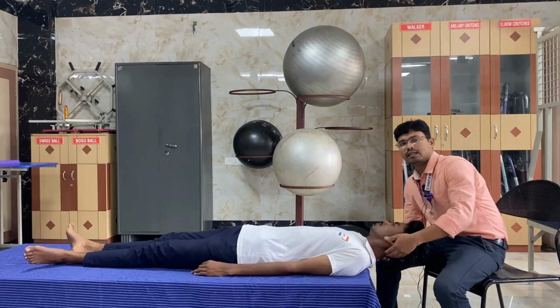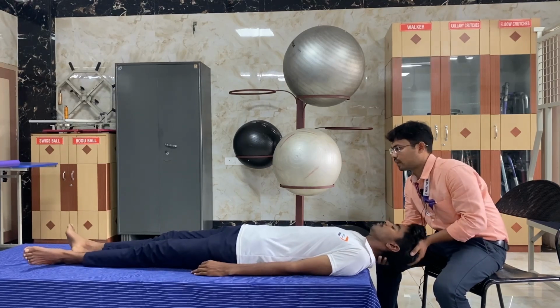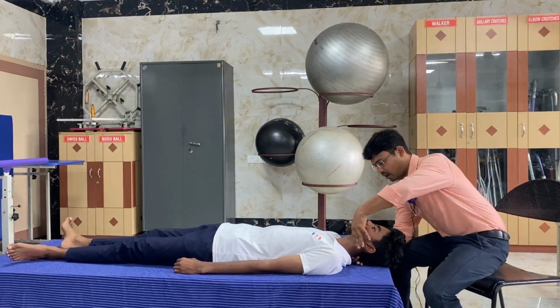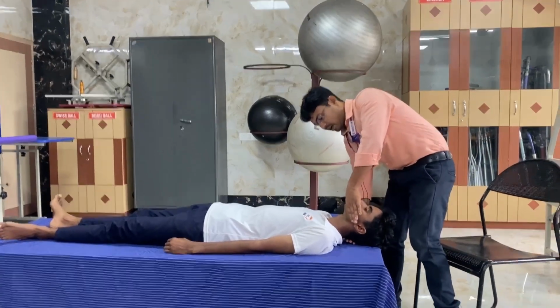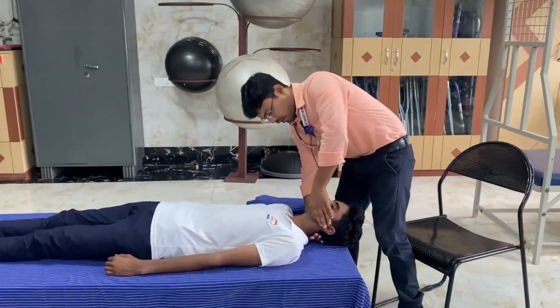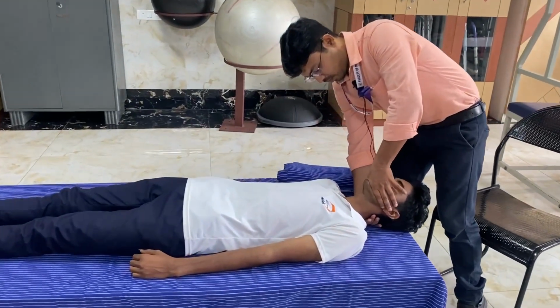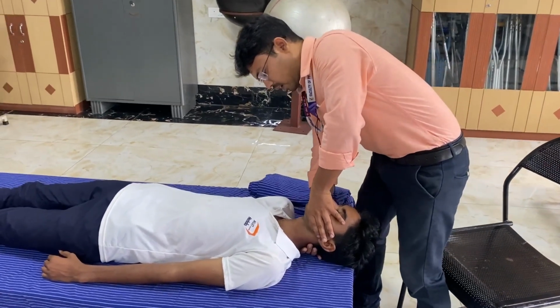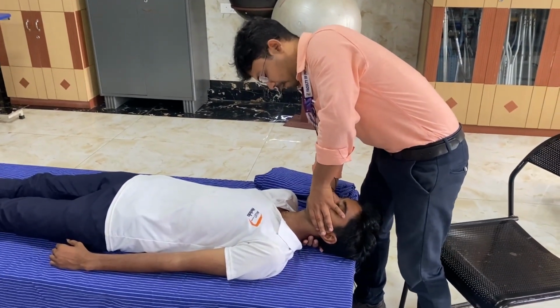So that is the entire cervical spinal manipulation. Relax. Then C1 C2 mobilization. I apply pressure over the mandible, then give downward pressure. This tilting movement will promote C1 C2 mobilization.